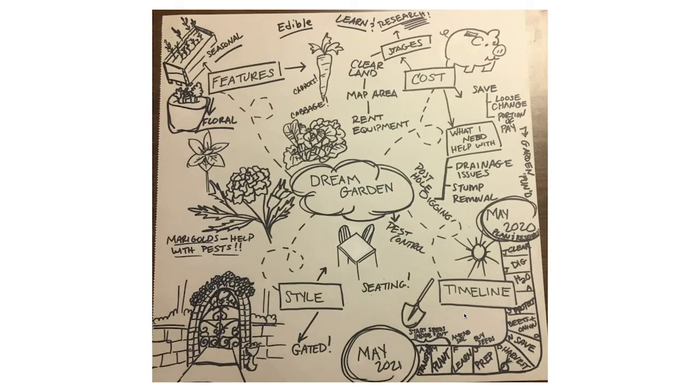Here's a nice up-close shot of our mind map, and it's truly inspired me to keep moving forward, and I hope that in a year's time I'll be somewhere close to my dream garden.